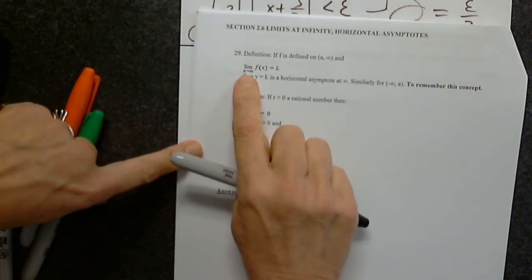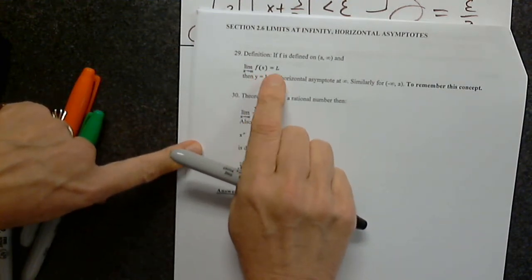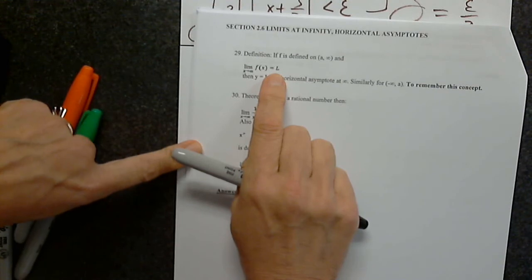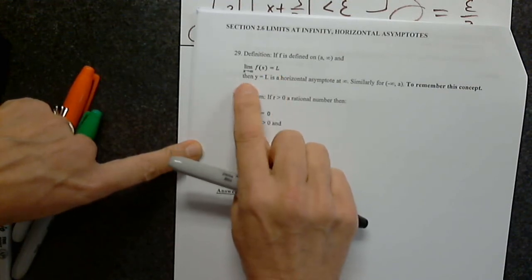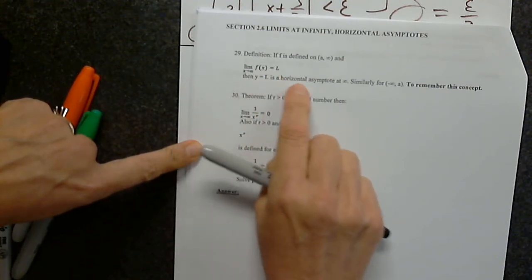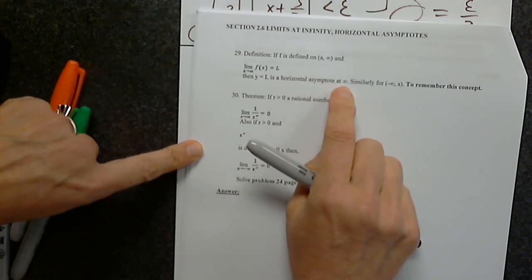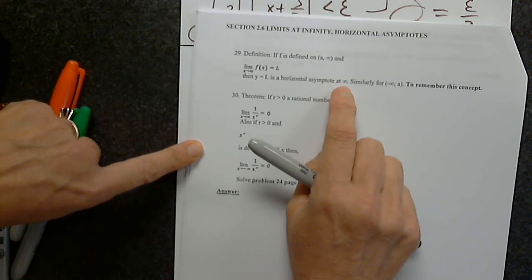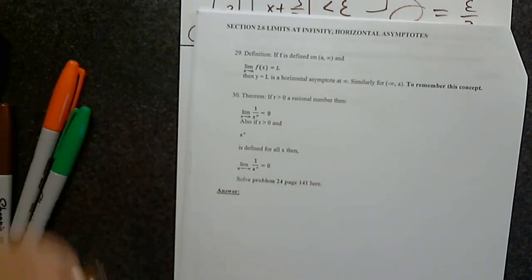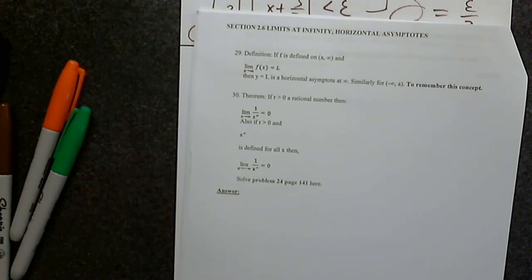So the limit of f of x as x approaches infinity, if that is a number, and I'll show you examples right now, then y equals L is a horizontal asymptote at infinity. Depending on the function, we cannot always conclude that the limit at infinity and negative infinity is the same.